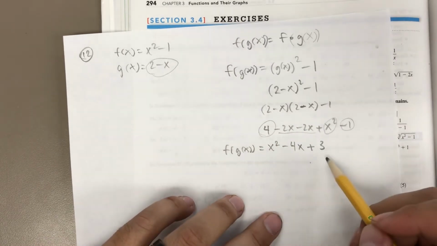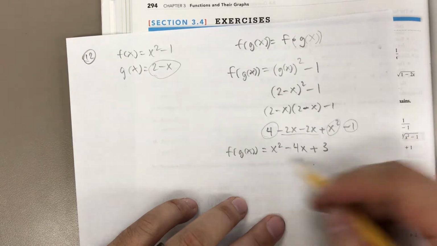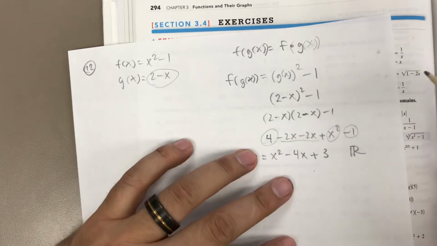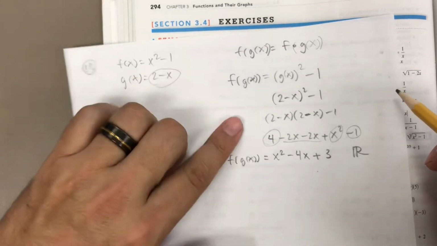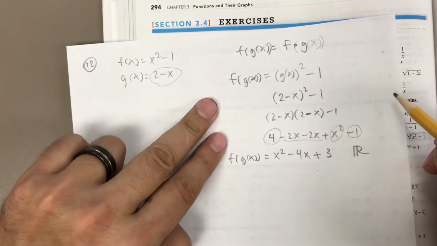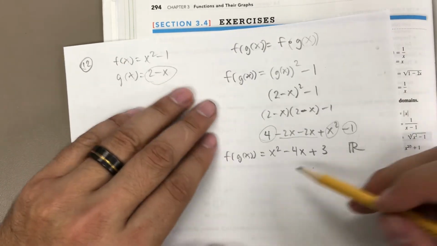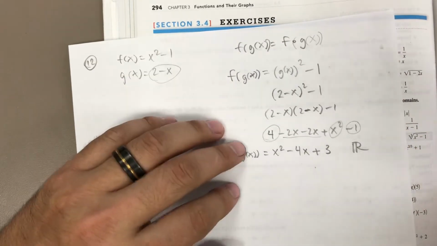And then since it's quadratic and we're asked to find the domain, we know that it's going to be all real numbers, because the only domain restrictions that we'll have in class are, again, the rational functions, the radical functions, and then the combination of those two types of functions. Since the quadratic is neither of those, we don't have to worry about it.